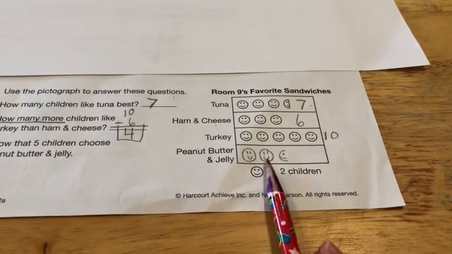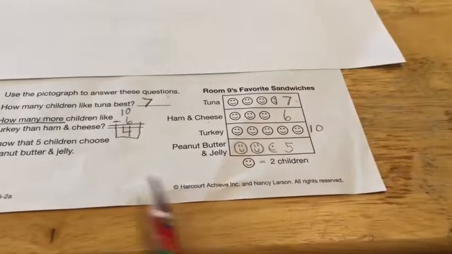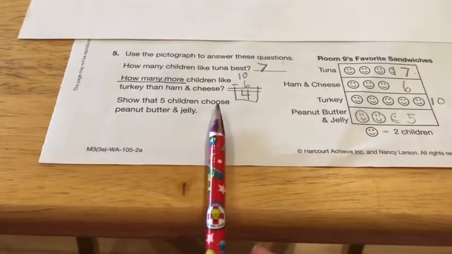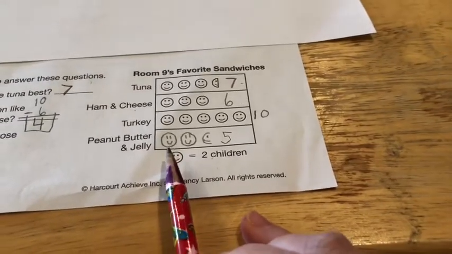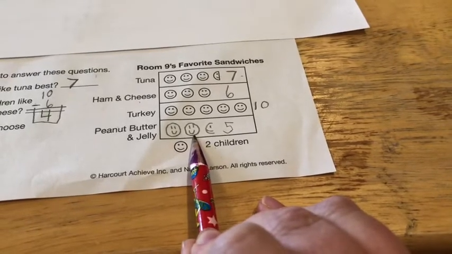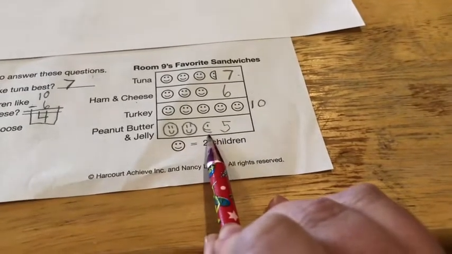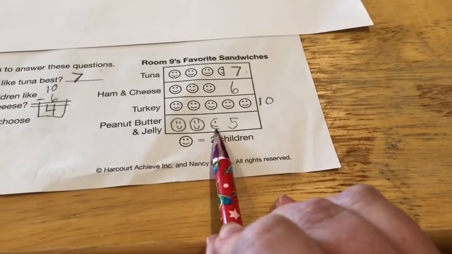So 2, 4, 5. So to represent that 5 chose peanut butter and jelly, I did a whole smiley face, that counts for 2. I did another whole smiley face, that brings me to 4. And then I just needed half a smiley face to show one more single peanut butter and jelly.